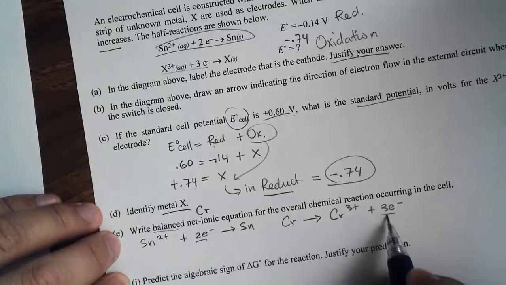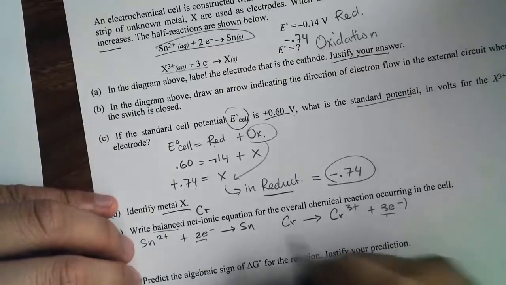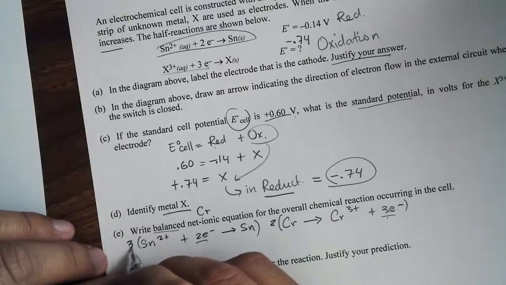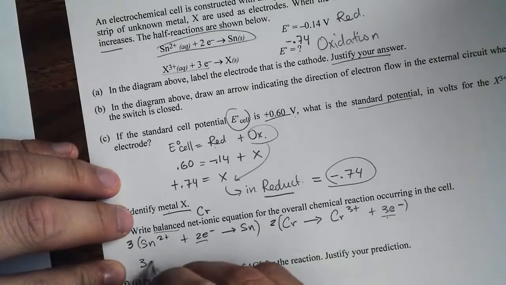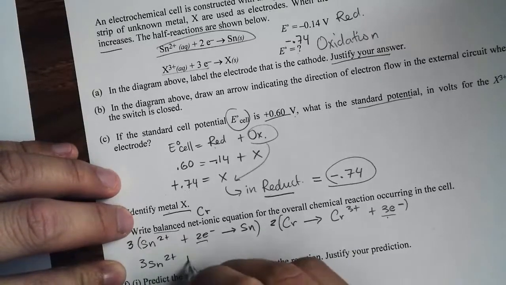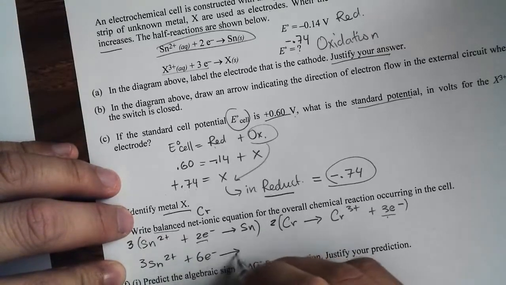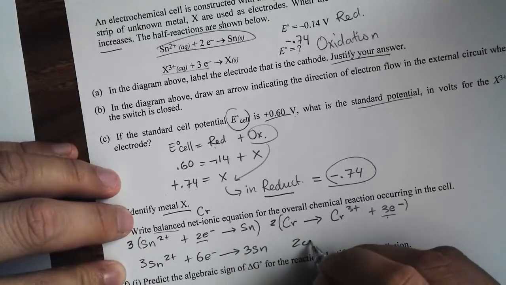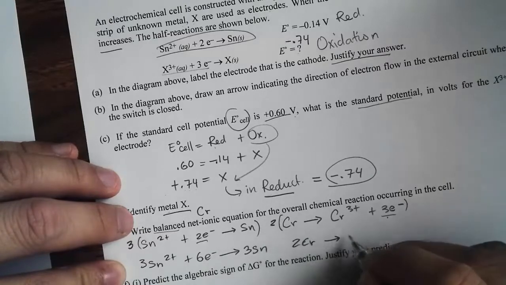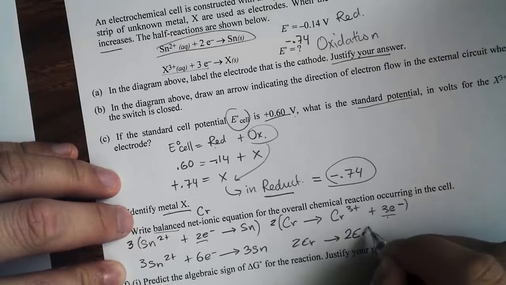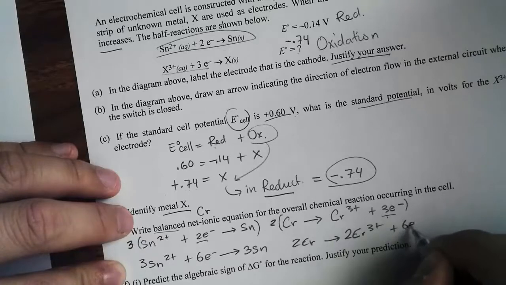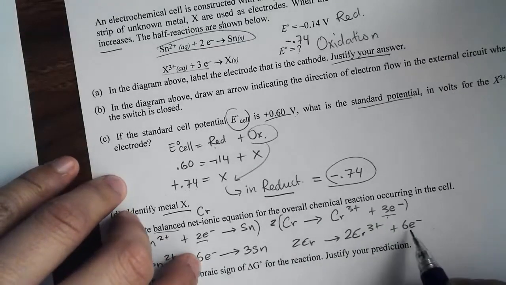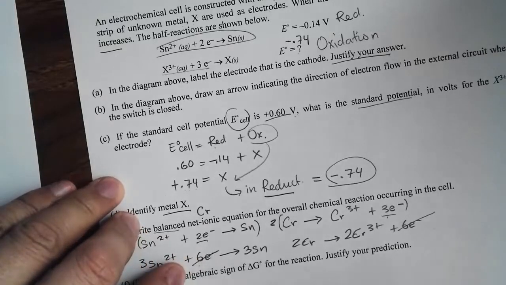To balance the chemical equation is about balancing the electrons. Note how we have 2 and 3. So what's the common multiple? We have to multiply this one by 2, and we have to multiply this one by 3. And that will give us 3Sn 2 plus plus 6 electrons producing 3Sn, where over here we have 2Cr producing 2Cr 3 plus plus 6 electrons. Now we combine them together. Note how the electrons, one's on the reactant side, one's on the product side. They cancel each other out.